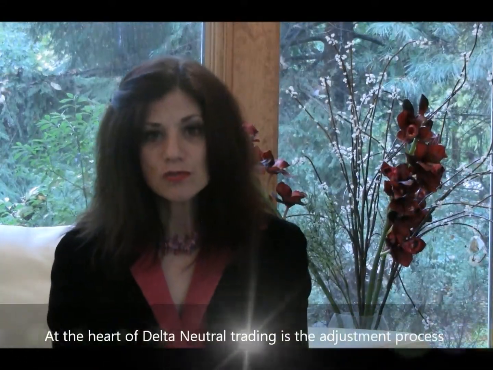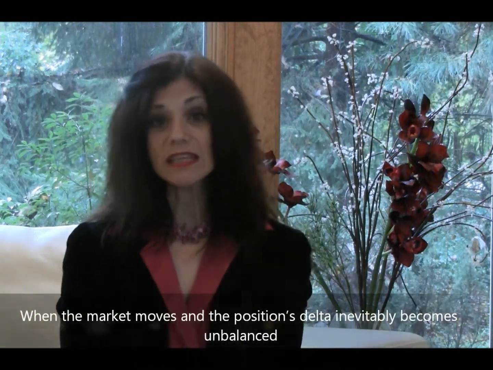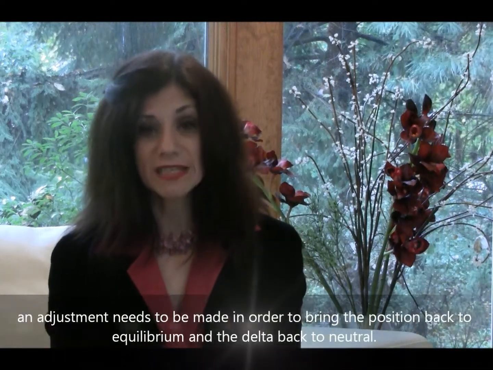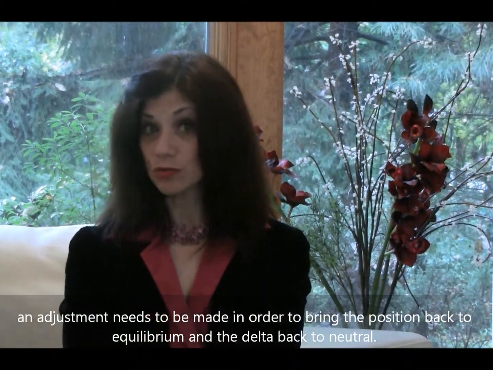The heart of delta neutral trading is the adjustment process. When the market moves and the position's delta inevitably becomes unbalanced, an adjustment needs to be made in order to bring the position back to equilibrium and the delta back to neutral.